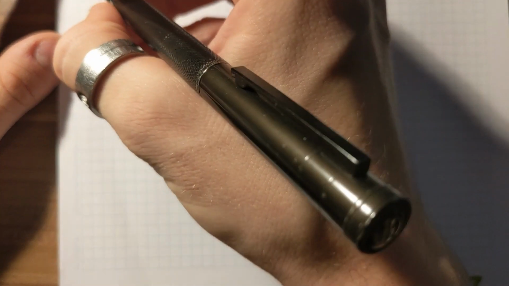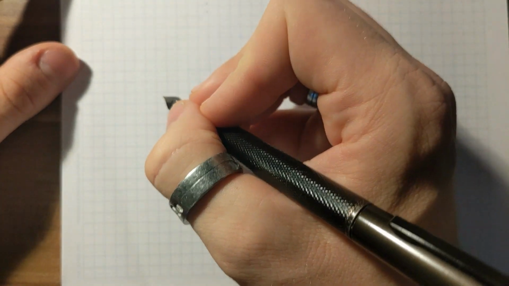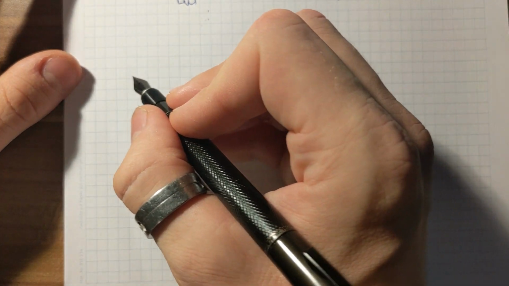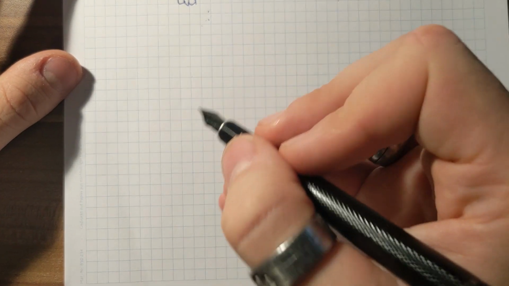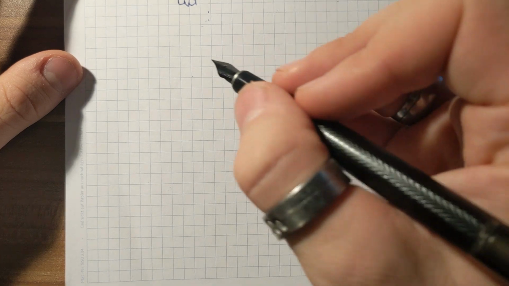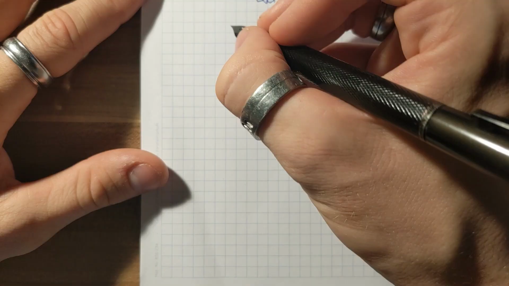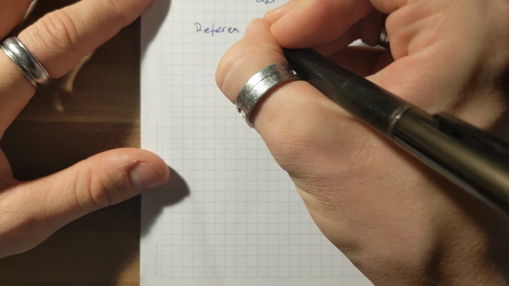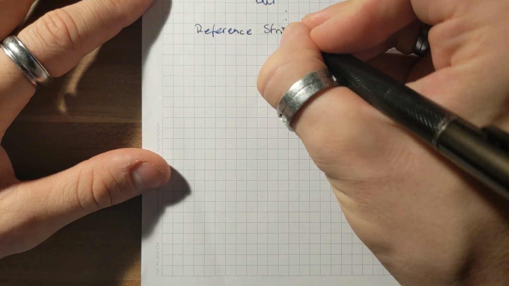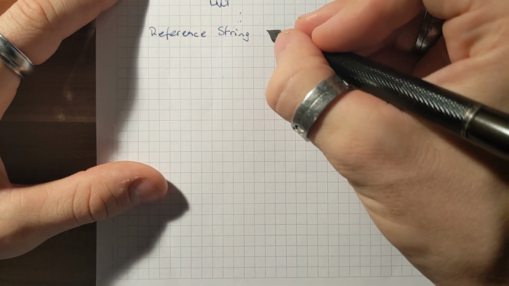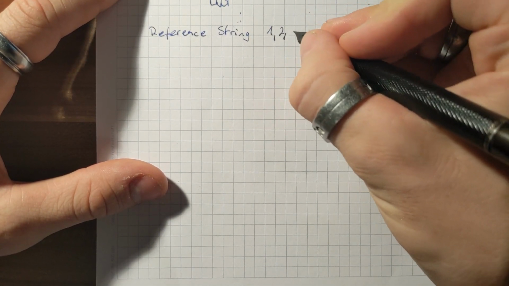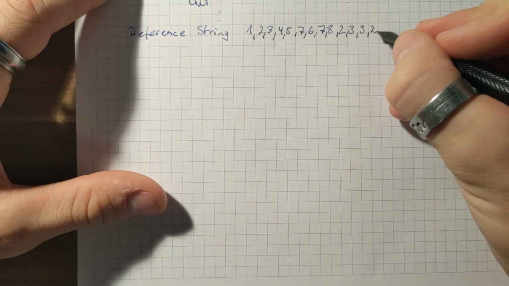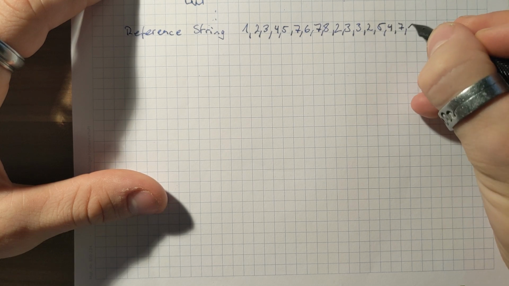So let's get to a practical example. Let's say we have a reference string, which would be the numbers of the pages that we load or that we need to process, that we need to access in the memory in a specific order. So let's take, for example, the reference string 1, 2, 3, 7, 1.